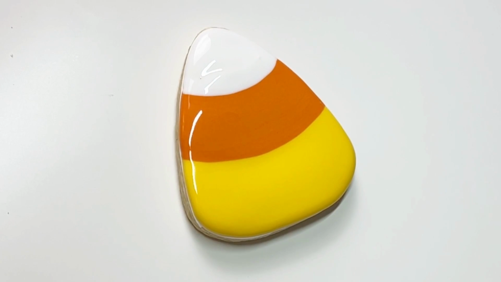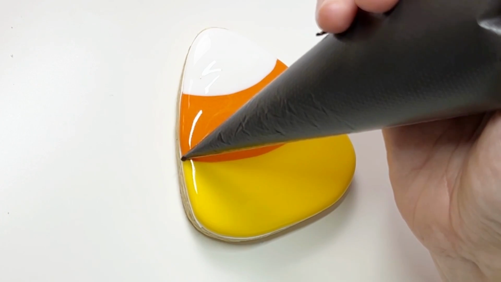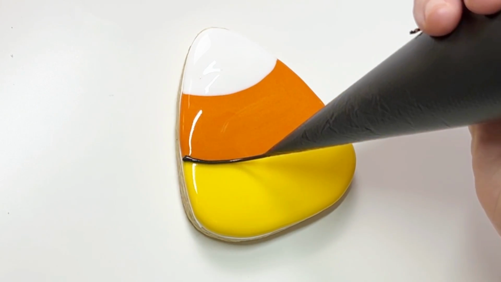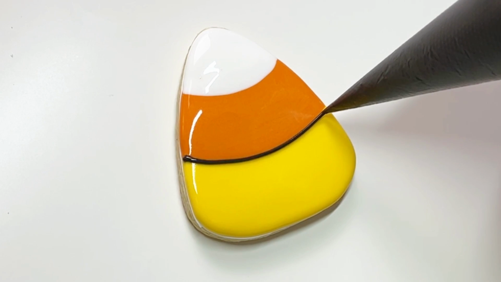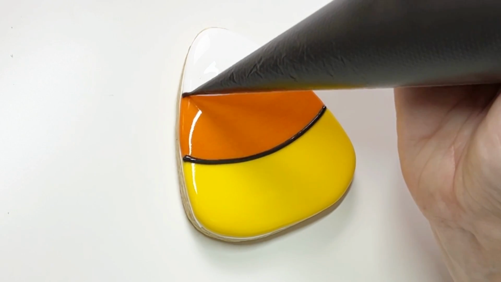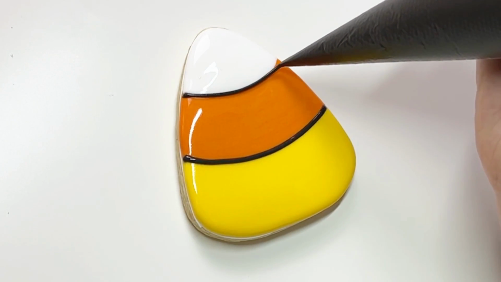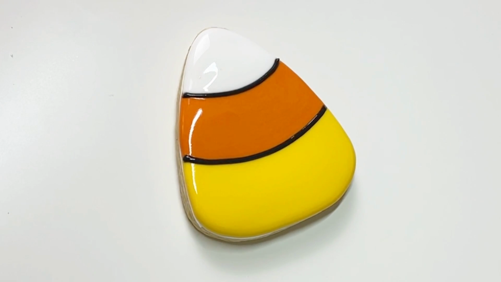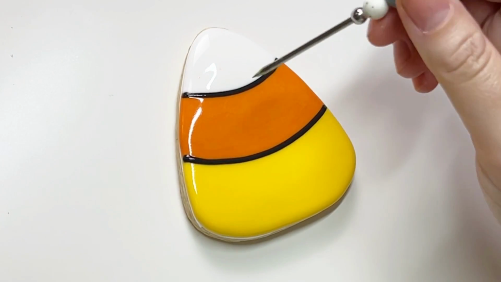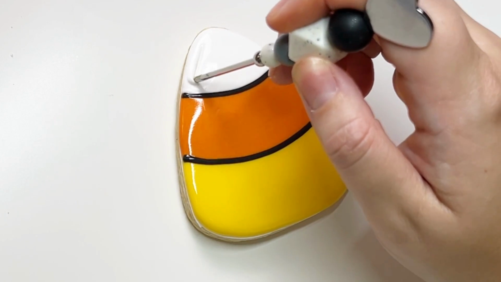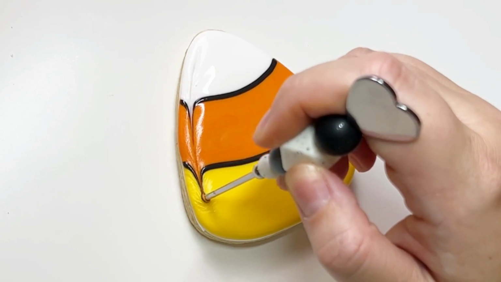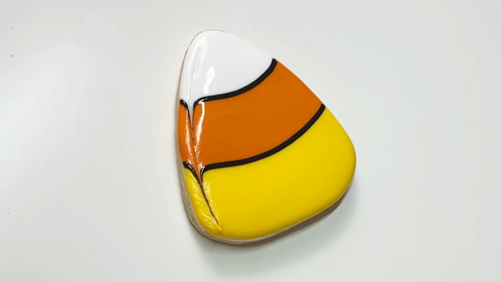And then the next cookie is a variation on this. So instead of doing the alternating white and yellow lines, we're doing black. We're going to do basically the same thing as the previous one, except we're going to pull the scribe out every time and clean it off.